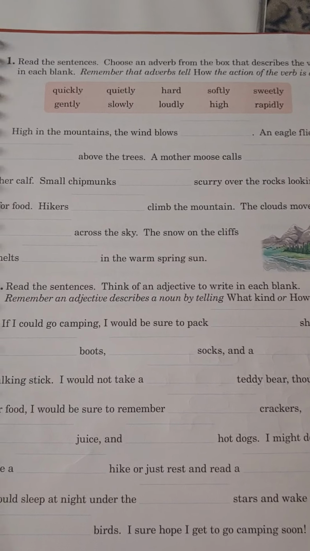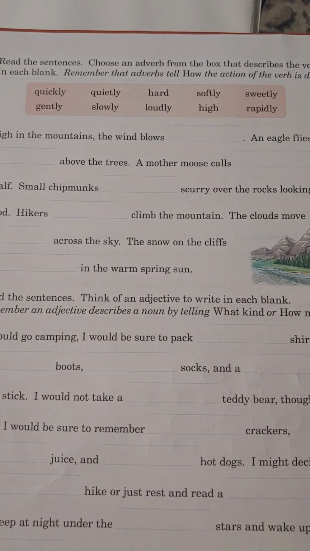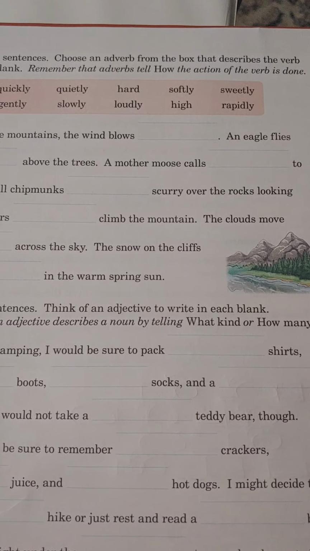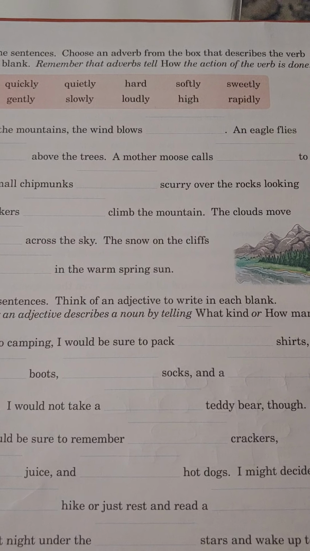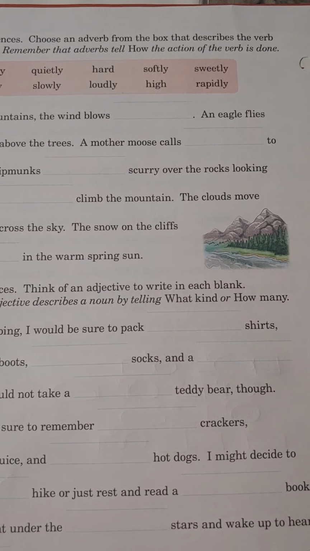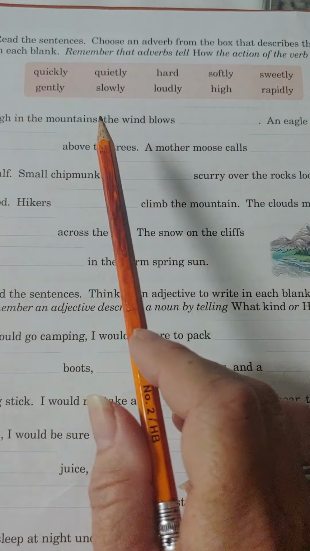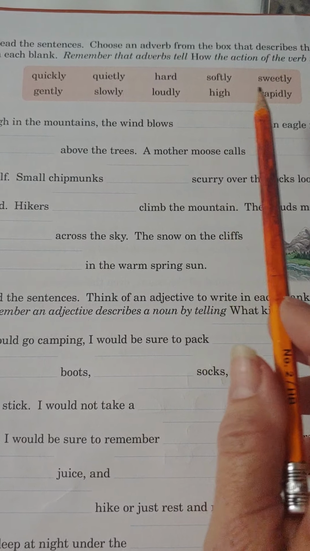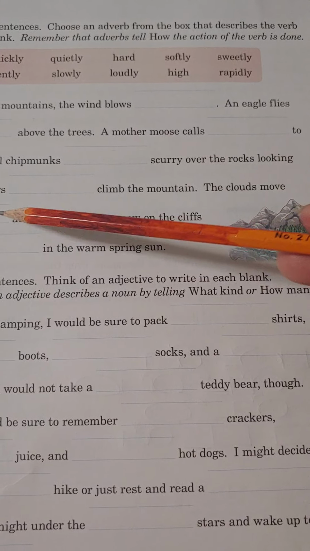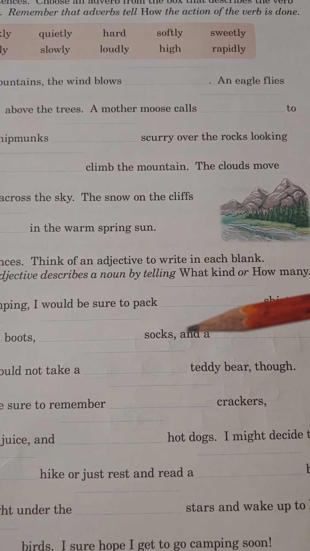All right, on our seat work side, number 1, read the sentences. Choose an adverb from the box that describes the verb in each blank. Remember that adverbs tell how the action of the verb is done. So you're going to use the words in this pink box, okay? 2, 4, 6, 8, 10 words. 1, 2, 3, 4, 5, 6, 7. 7 blanks, so they're not all going to be used.